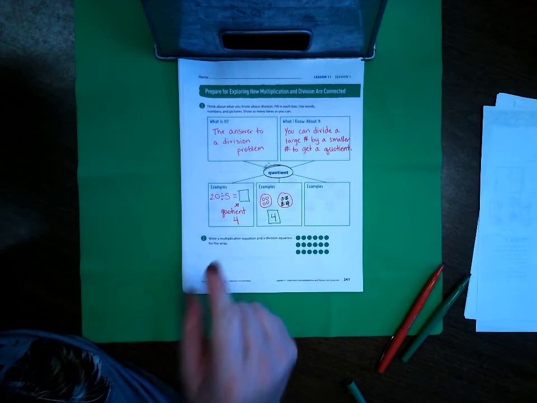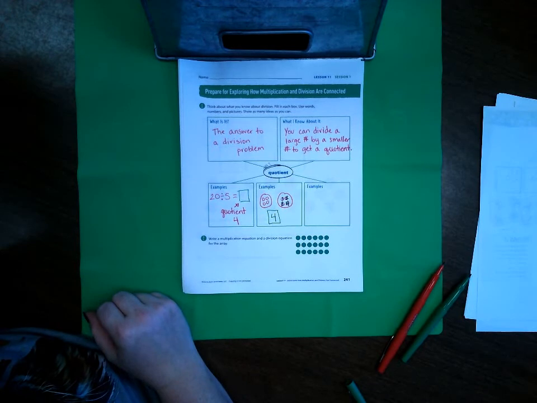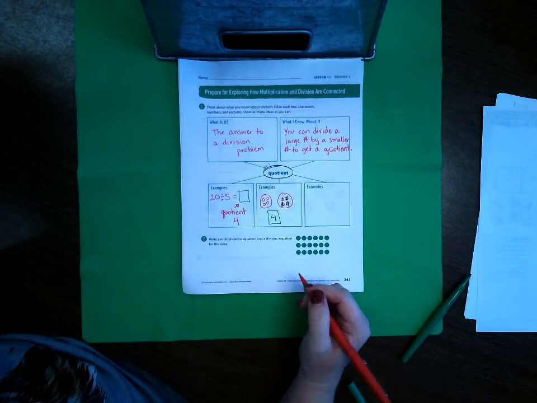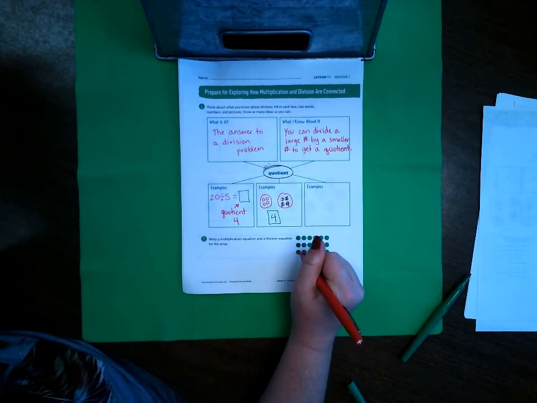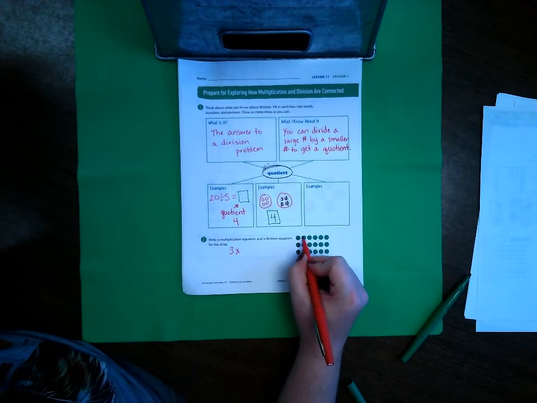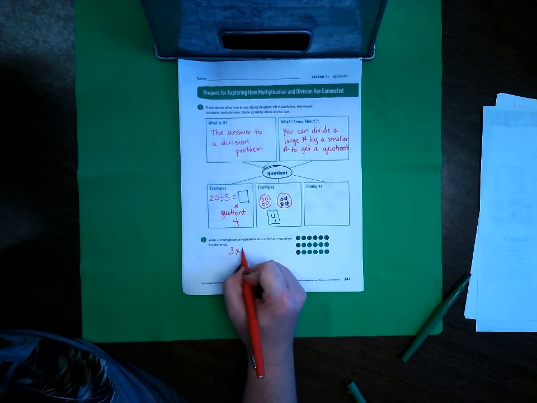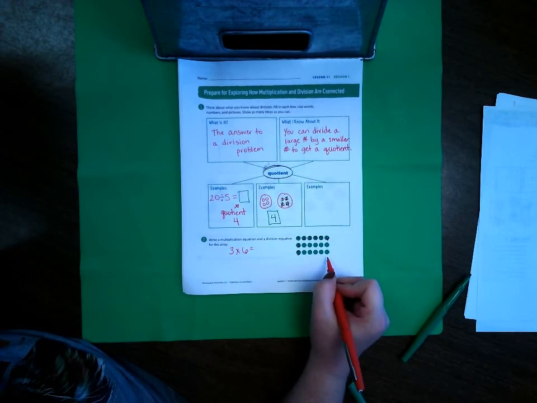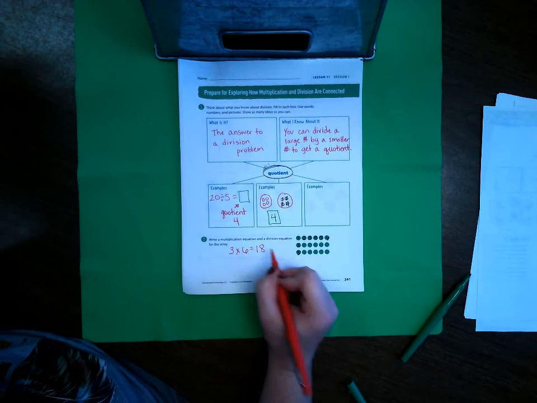Right, now down here at number 2, write a multiplication equation and a division equation for the array. Well, our easiest one to do is multiplication because we're familiar with multiplication. So first I'm going to count down. 1, 2, 3. So it's going to be 3 times 1, 2, 3, 4, 5, 6. 3 times 6. You should know this, but if you don't, you can count all of these circles to get your answer. 3 times 6 equals 18.